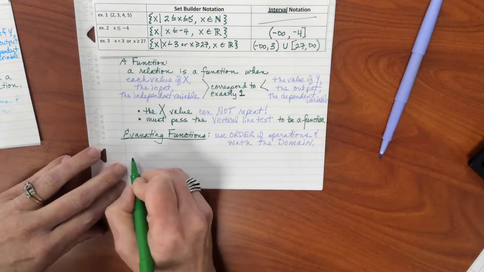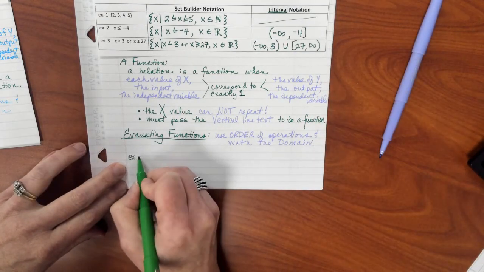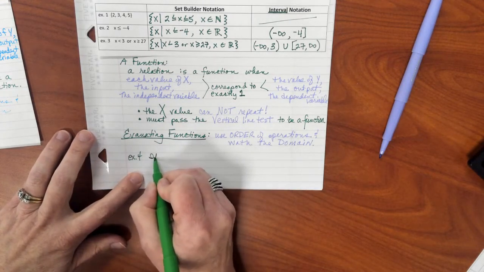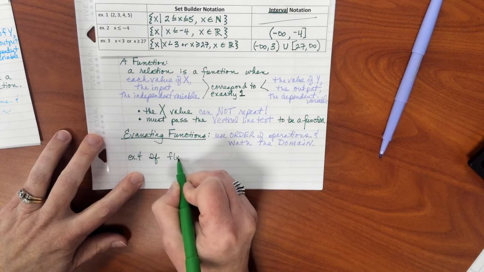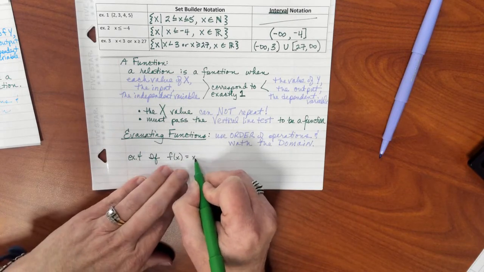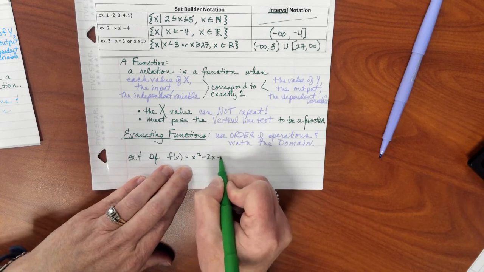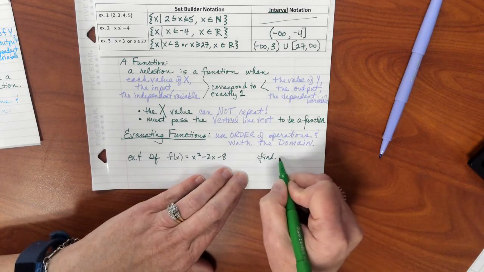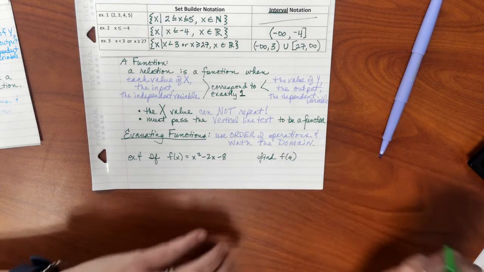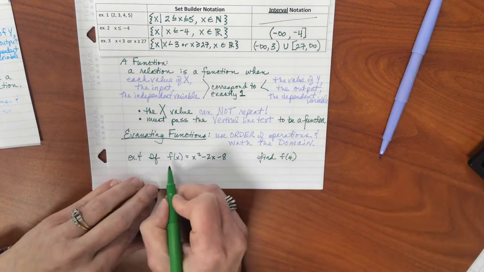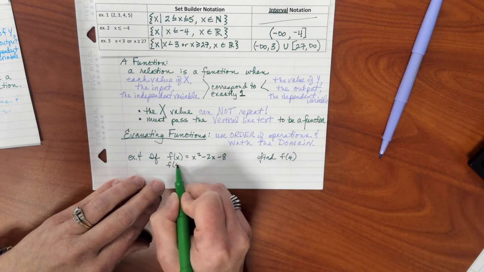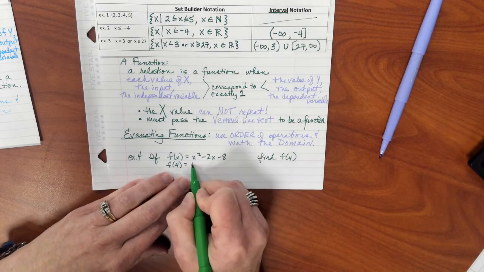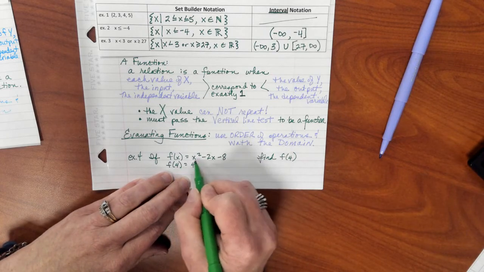For example, let's look at, let's call this example 4, that's where we are. Example 4, if I have f of x that equals x squared minus 2x minus 8, and I want to evaluate it at 4. Okay, so I'm going to take the function at 4 when x is 4, and you evaluate this. Use 4 everywhere there's an x.